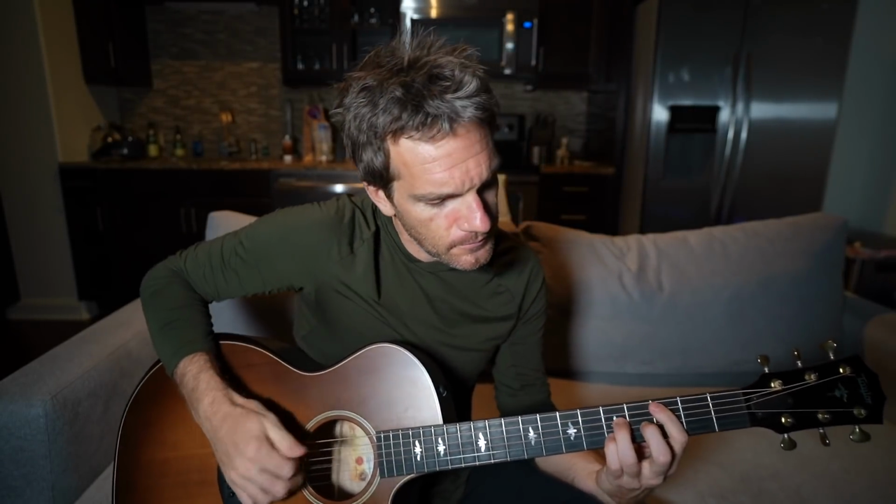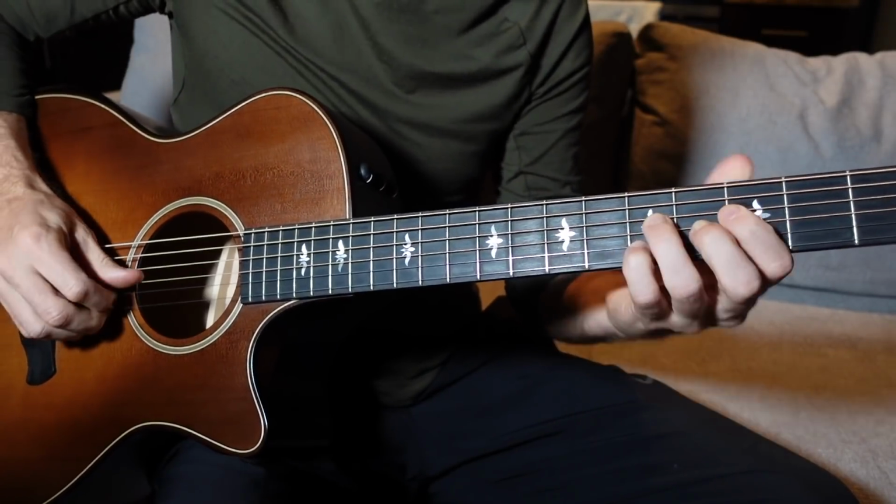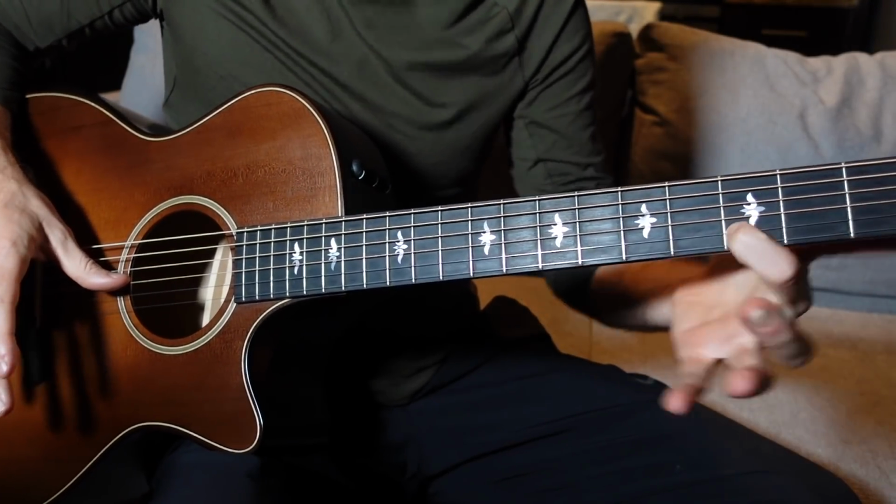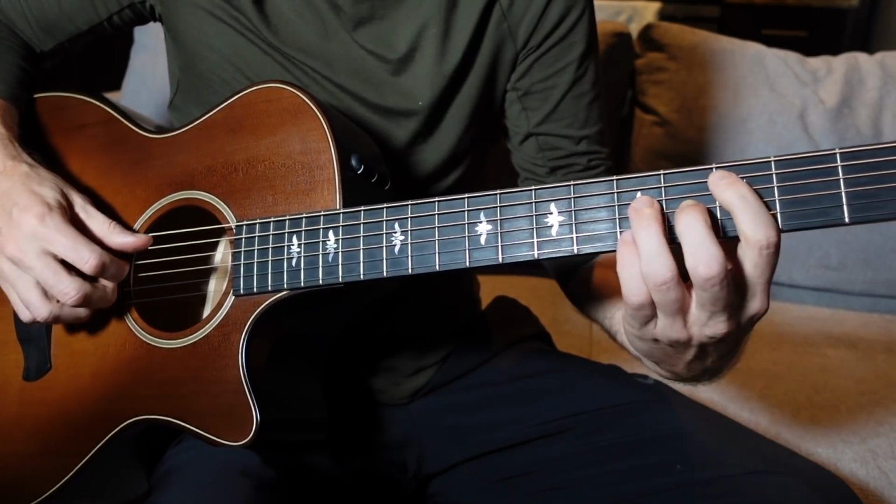All right? So we've got these notes in this key. We could continue maybe just on one string. Maybe if you want to add that 3rd fret on the B string.